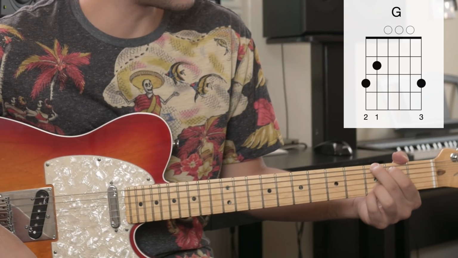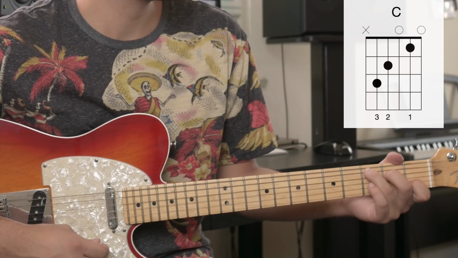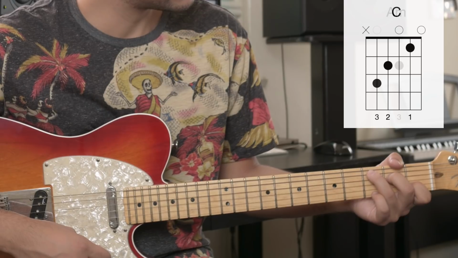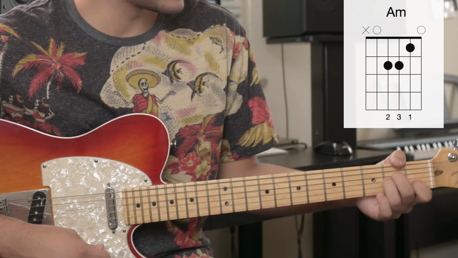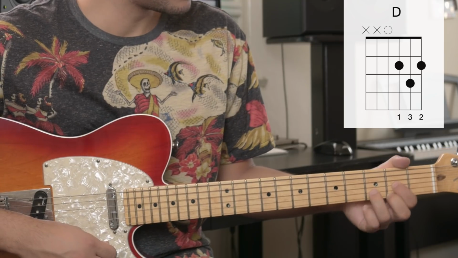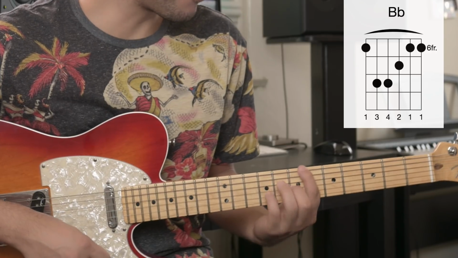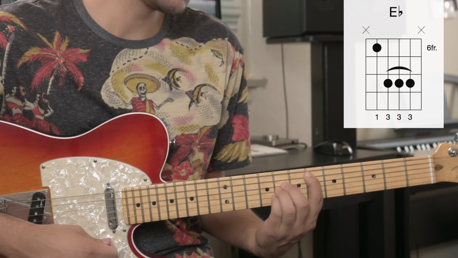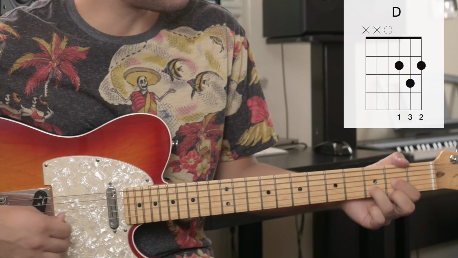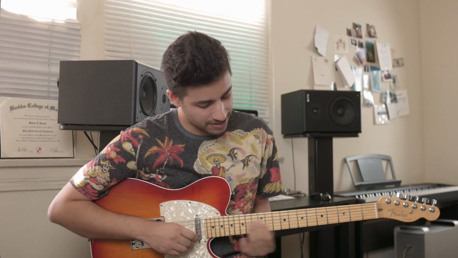The basic chords that he's playing are G, right? Then he goes to C. Then he repeats that a little bit, right? And then he goes to C once again. Then he goes to A minor. Then he goes to D. Then, we're going to say that he goes to B flat, okay? Then he goes to E flat major, and then finally, once again, in D major.